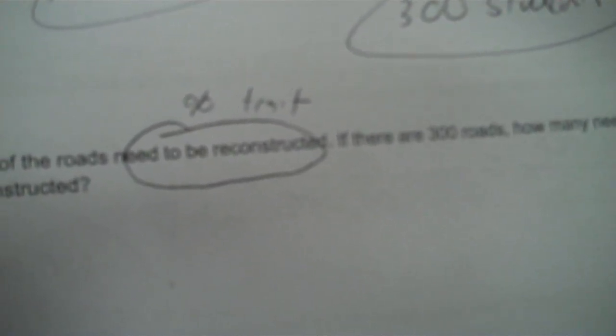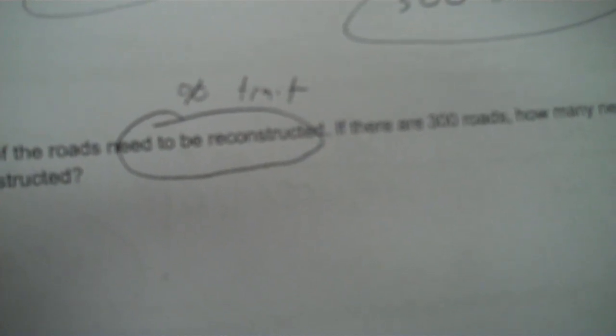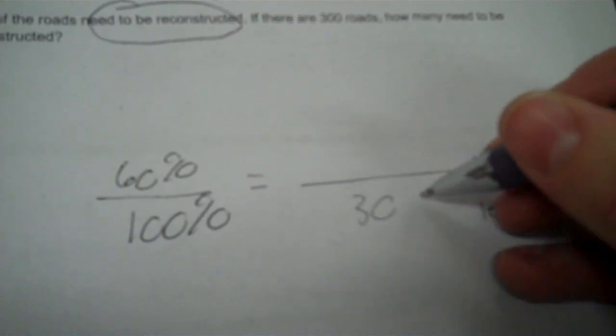If there are 300 roads, how many need to be reconstructed? Doesn't say 300 roads need to be reconstructed. So that's how many I have total. X is how many need to be reconstructed. Okay, so I cross multiply and divide. Camera's about to die. The answer is going to be 180.